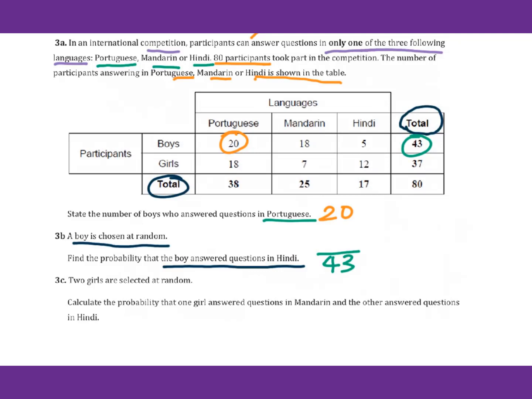Among 43 boys, how many of them answer questions in Hindi? That's 5. So 5 over 43. This is not 5 over 80, because they said a boy is chosen, which means you need to divide by the total number of boys.